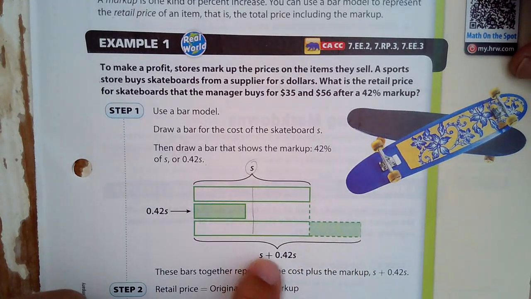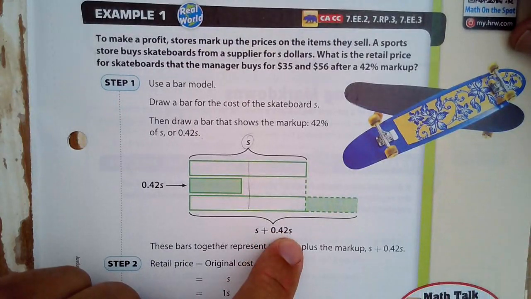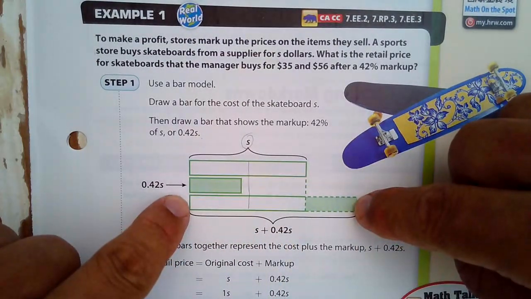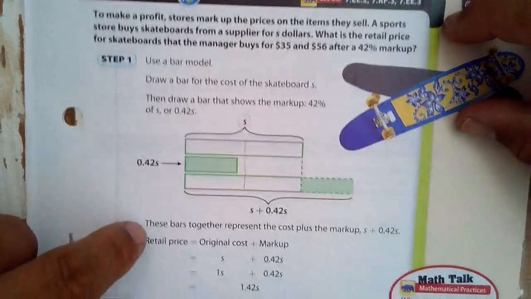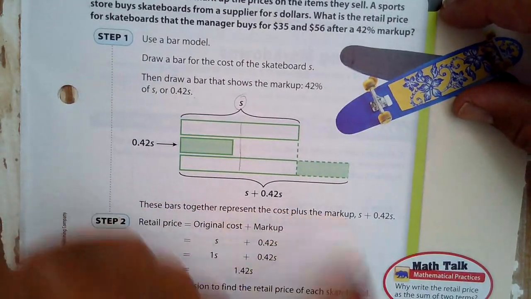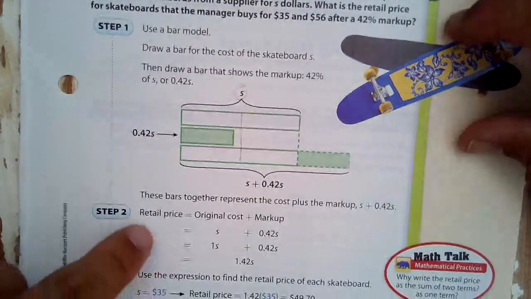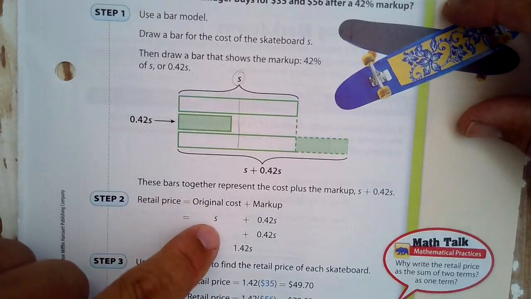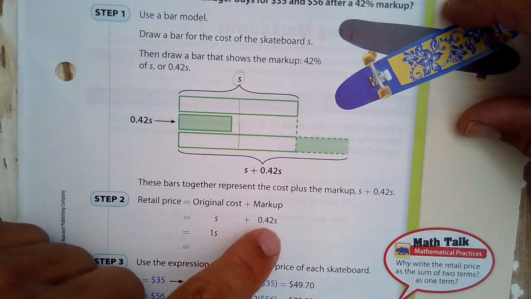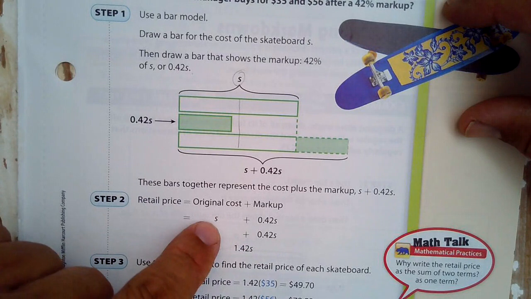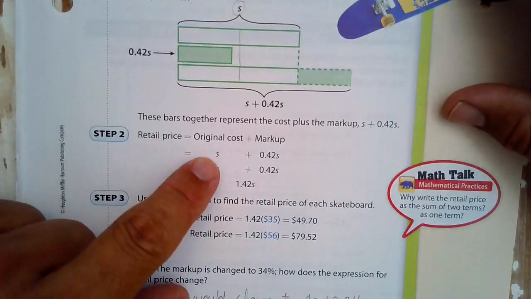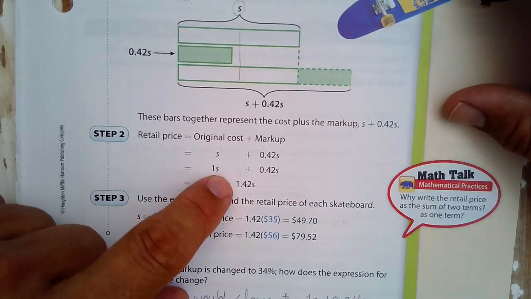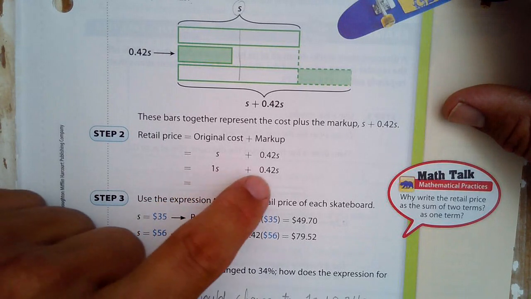So the skateboard plus 42% of the price of the skateboard is the retail price. So these bars together represent the cost plus the markup. So our retail price is our original cost, S, plus the markup, 0.42S. Now S, when you have a variable, that's the same thing as saying one of those. So one of these plus 0.42.